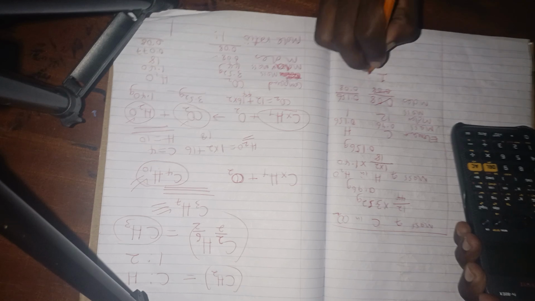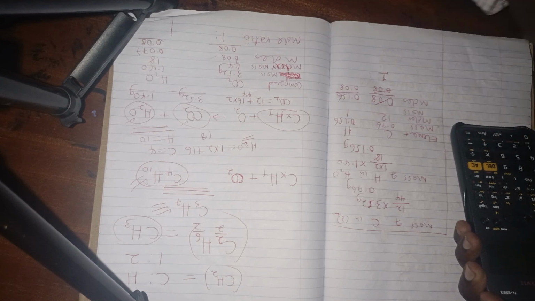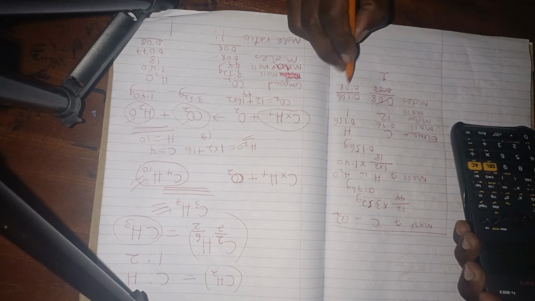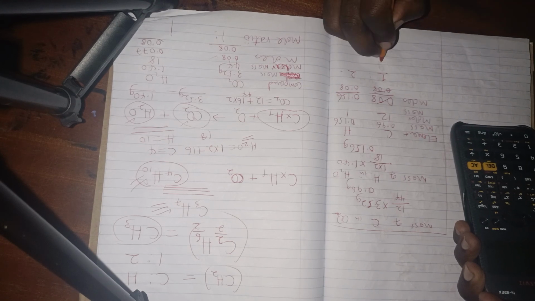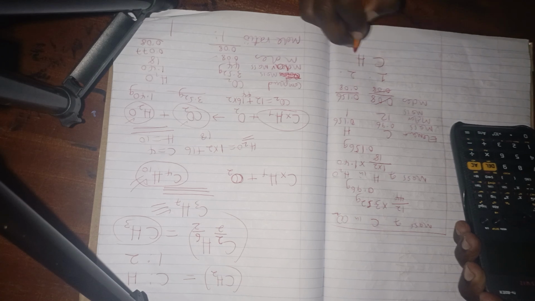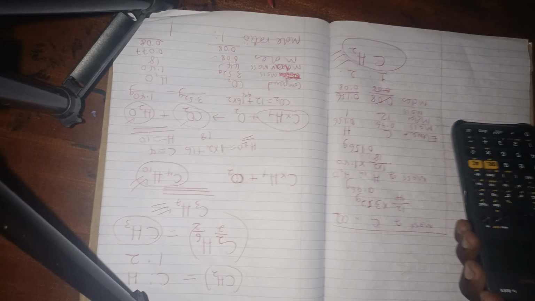So 0.08 divided by 0.08 gives us 1, and 0.156 divided by 0.08 is just 2, so it's 1.95. So it means 1 carbon atom to 2 hydrogen atoms. This becomes now the empirical formula of that hydrocarbon. Thank you.